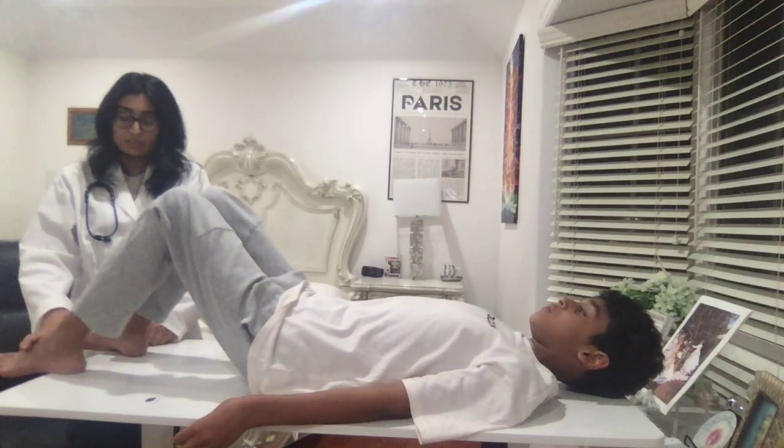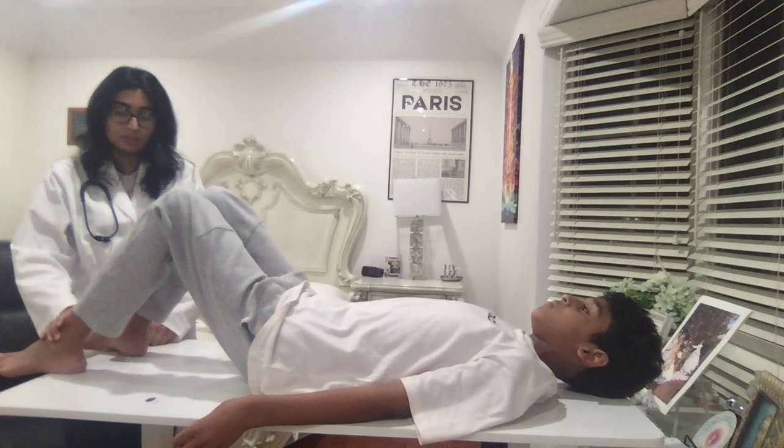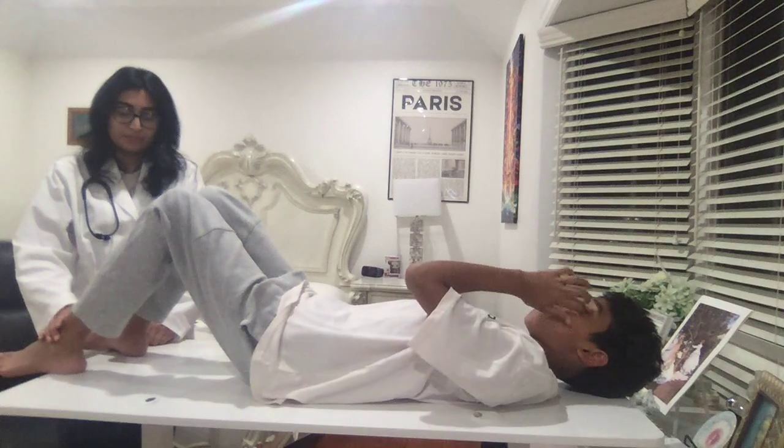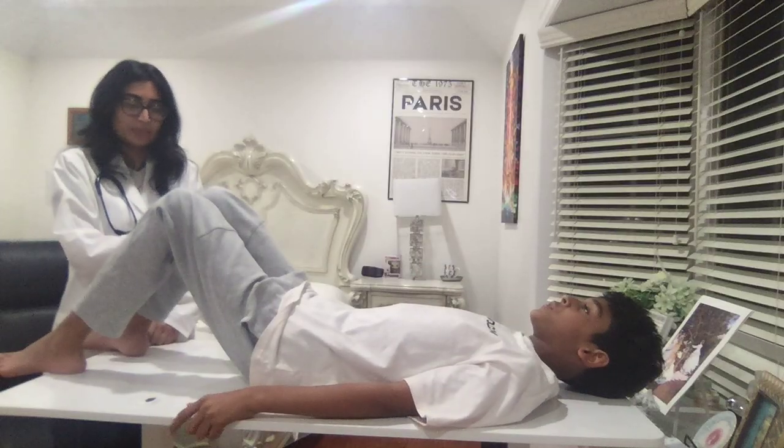And then we are going to assess edema on the dorsum of the foot, as well as the anterior ankles. And then the distal tibia as well. And then the proximal tibia.